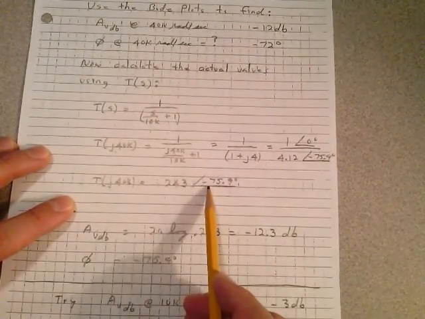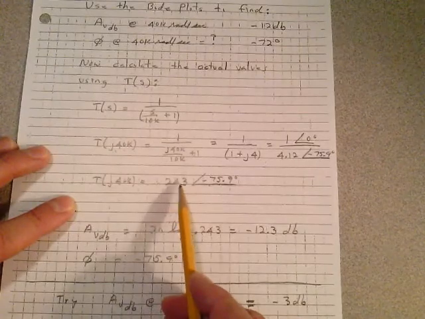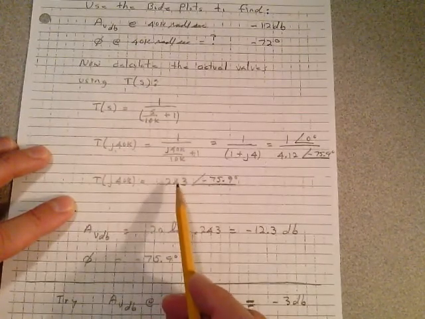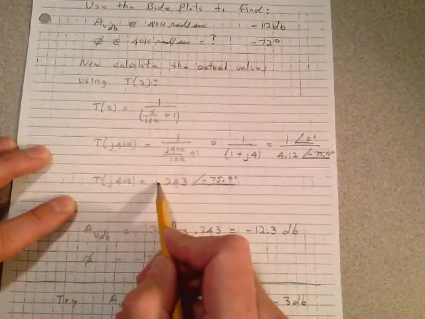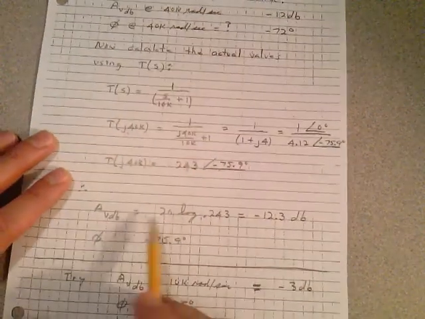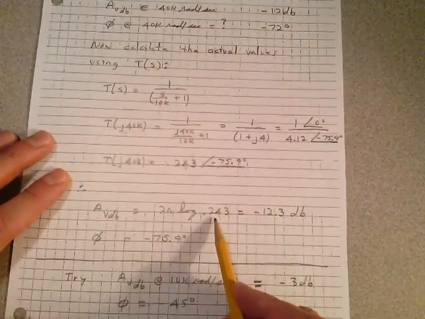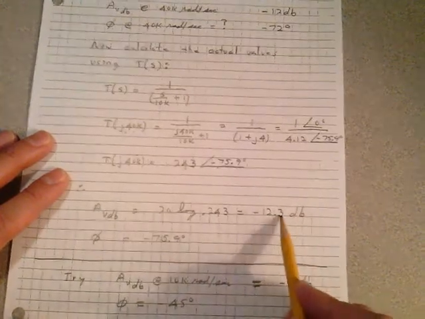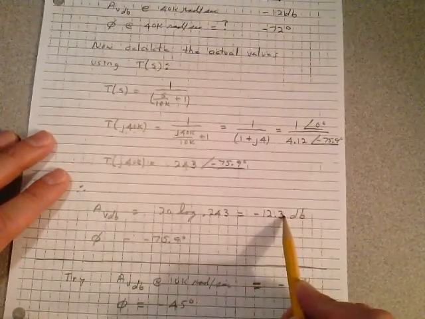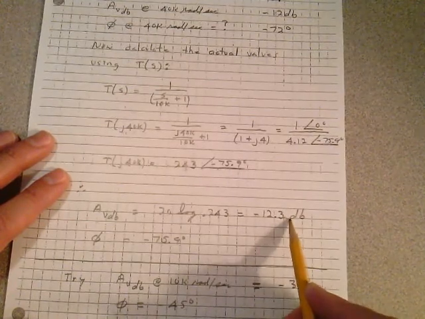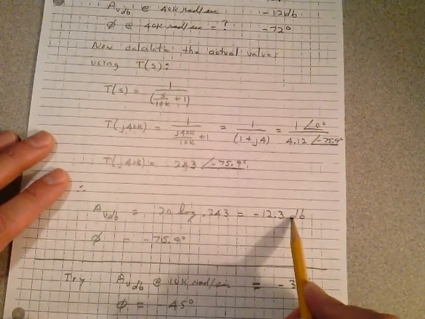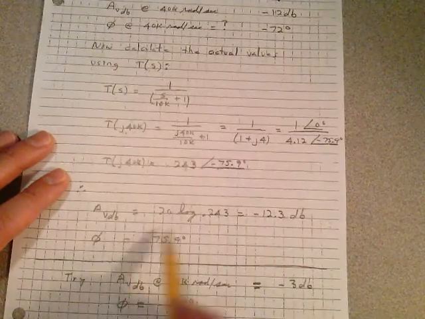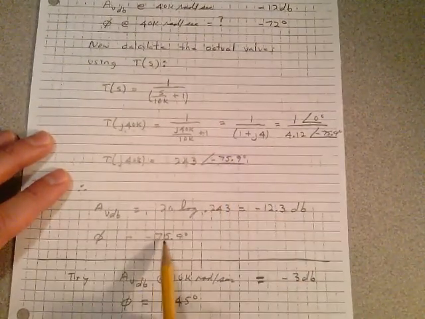That's my transfer function. There's my gain. But we need to get that in dB. That's a 0.243, so I take 20 times the log of 0.243. I get minus 12.3 dB. That's the actual value, that's the gain at 40K radians per second. And the angle is simply what you get here. It's minus 75.9.